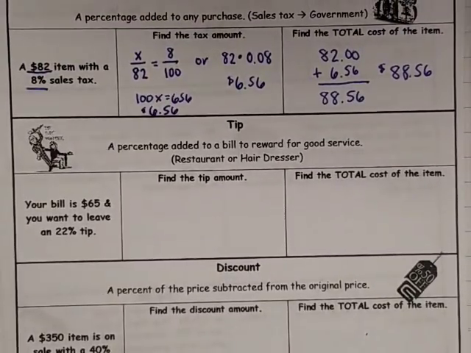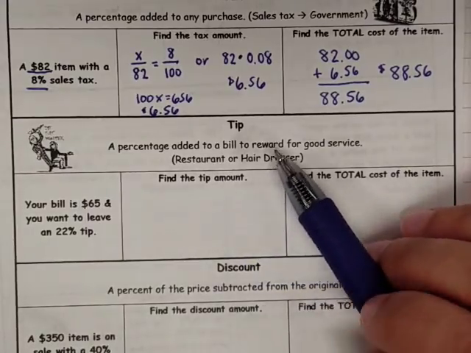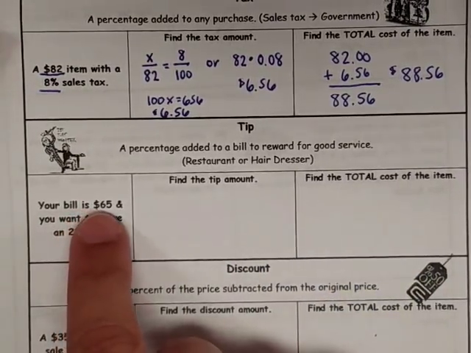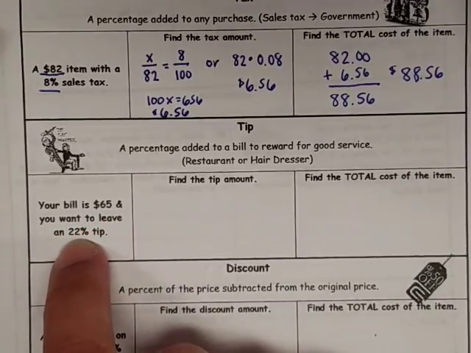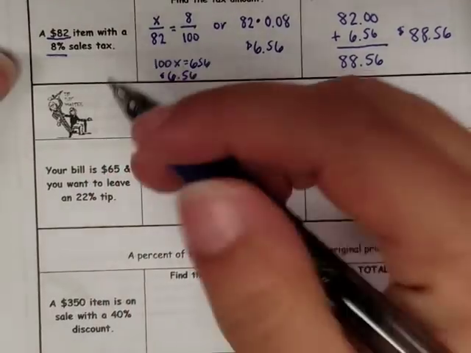All right, the next thing is tip, which actually is the same as what you do for tax. We just call it tip, and a tip is just something that you add to a bill to reward good service, such as at a restaurant, hairdresser, etc. So your bill is $65 and you want to leave a 22% tip. We're going to treat it the same way that we did tax up here.